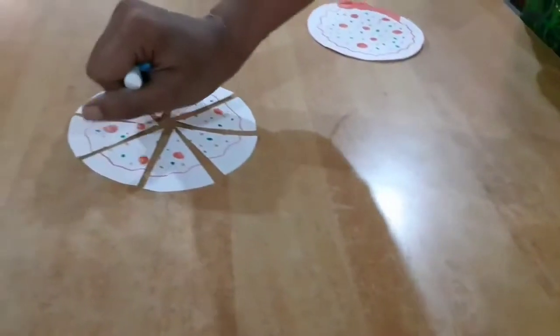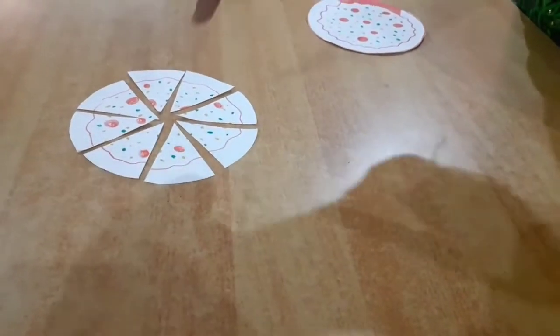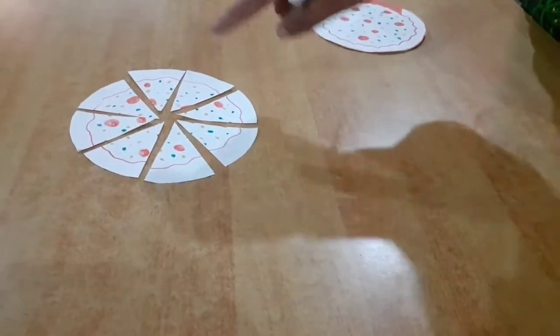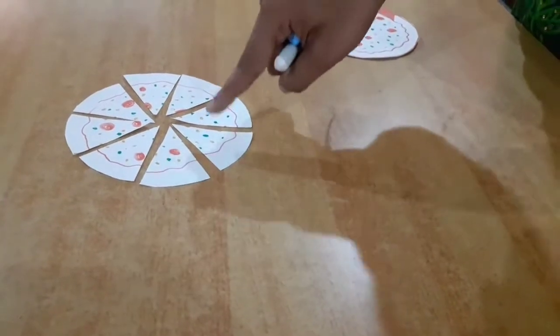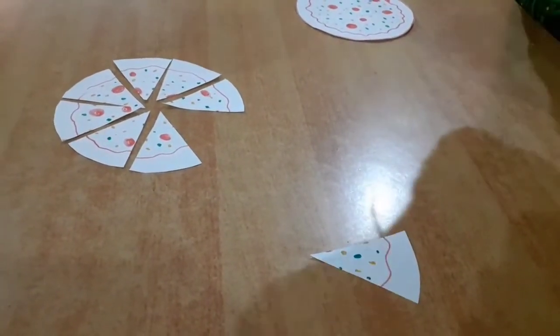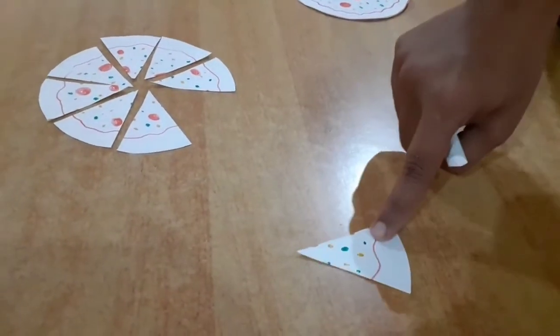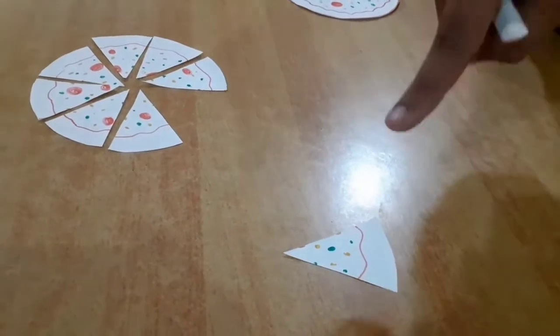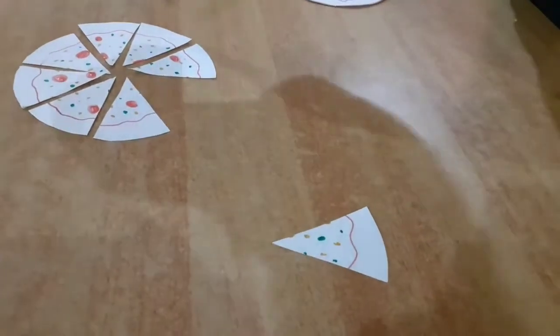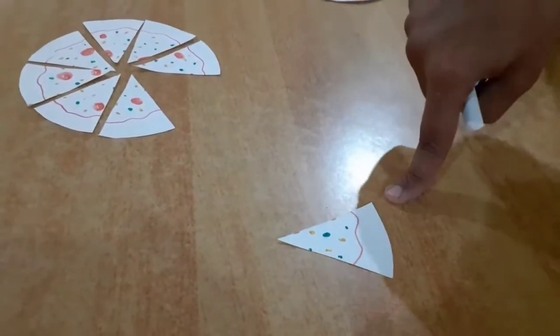I have cut the pizza into pieces here. There are 8 members, so I have cut it into 8 pieces. Now, how many pieces will each get? One piece, right? So if I ask how much one ate, I can say one part or one piece of 8 pieces. So this one part is called a fraction.